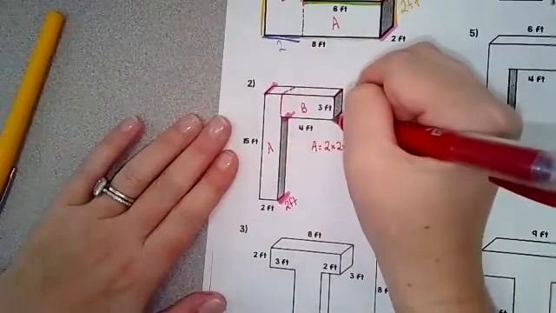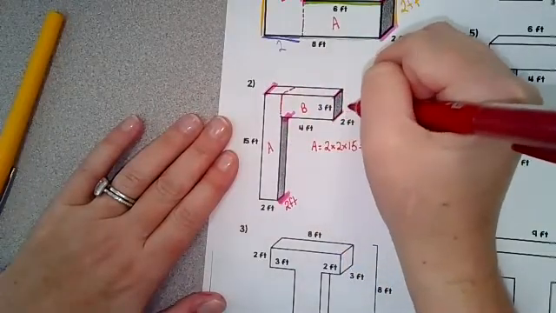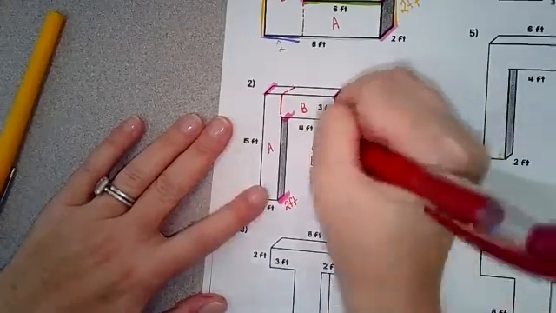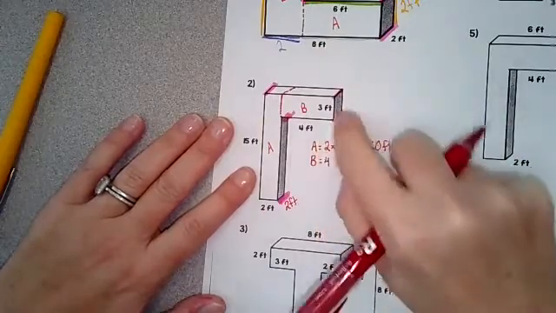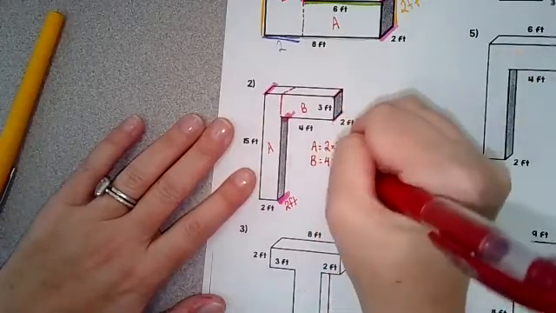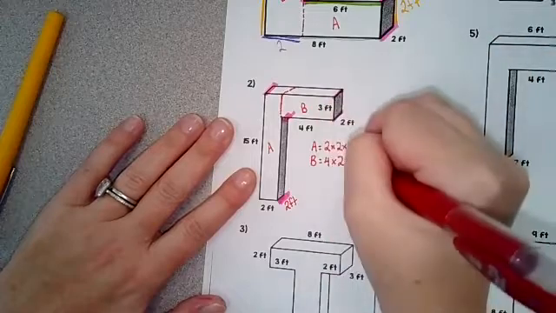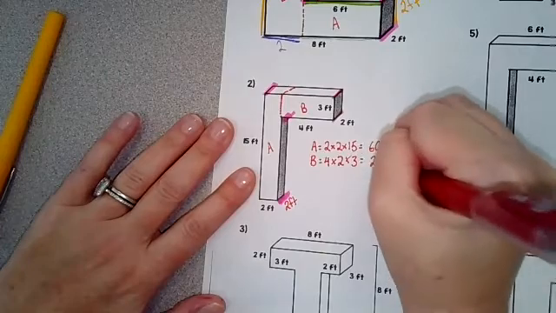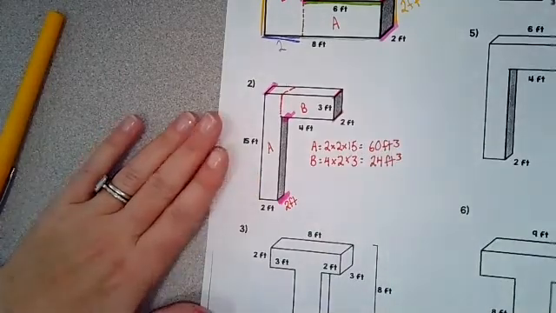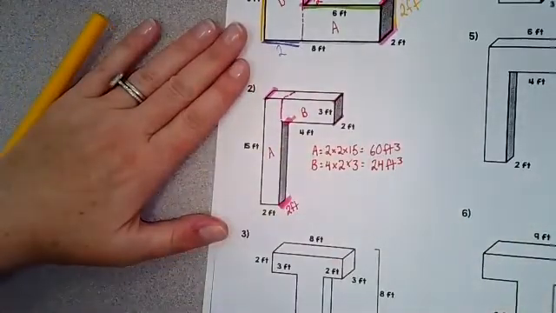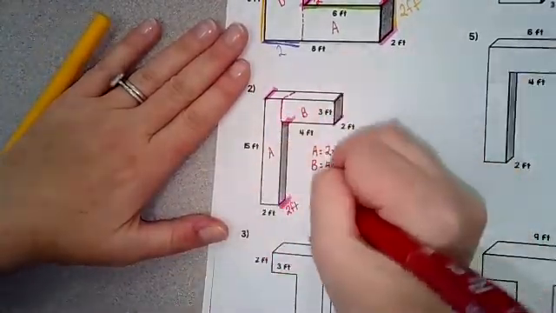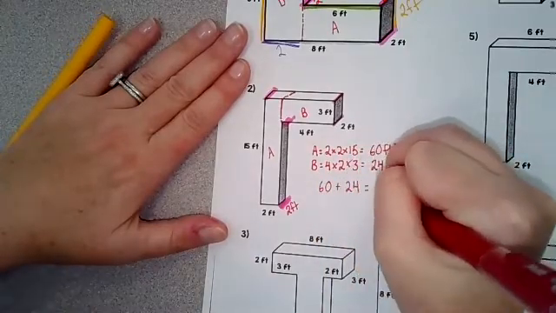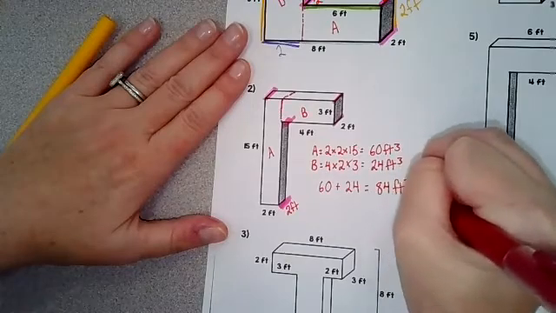We've got a length of 4. We've got a width of 2. We've got a height of 3. We're good to go for box B. So we've got a length of 4. We've got a width of 2. And box B is 3 feet tall. So 4 times 2 is 8 times 3 is 24 feet cubed. Now, to find the composite volume, you have to add A to B. So that is 60 plus 24 equals 84 feet cubed.